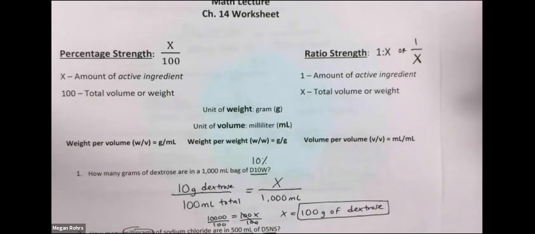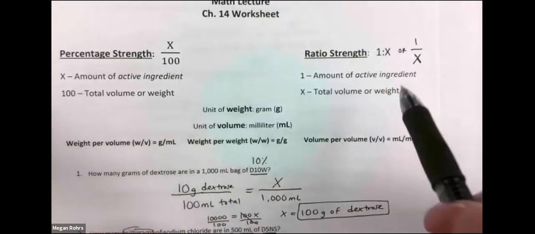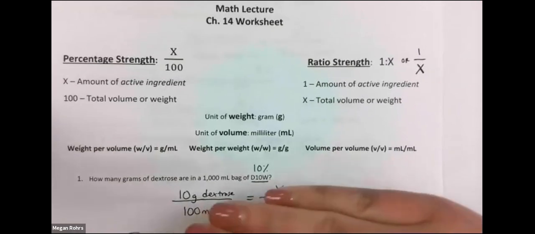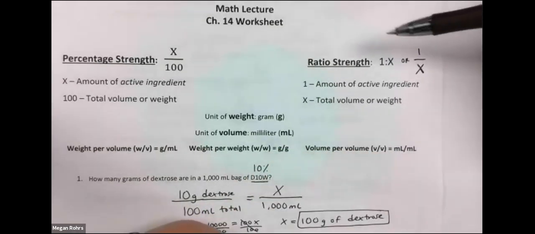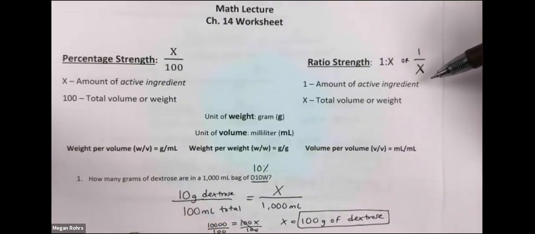So you got to keep these two concepts separate from each other. We're going to talk about how to convert from ratio strength into percentage strength and back the other way here in just a little bit. But ratio strength and percentage strength, active always on top, total always on bottom.